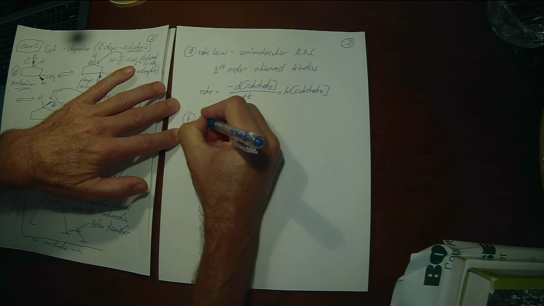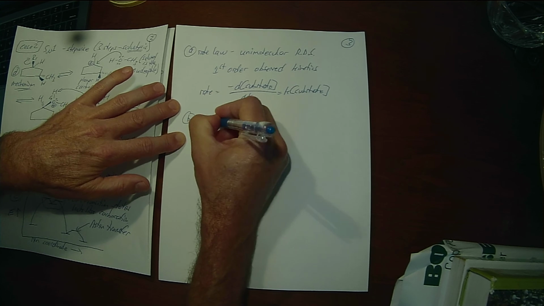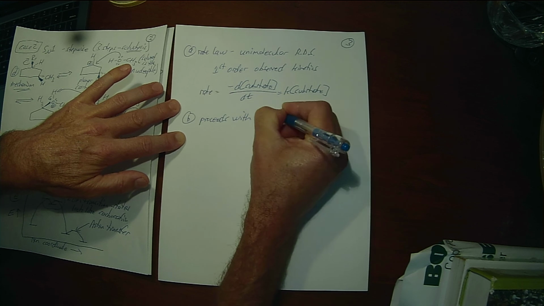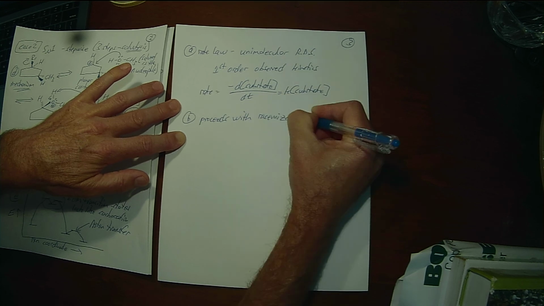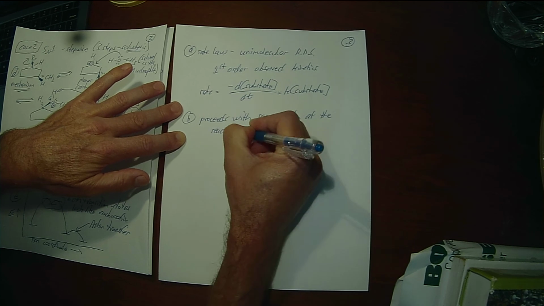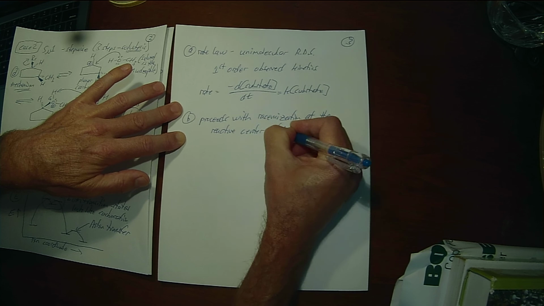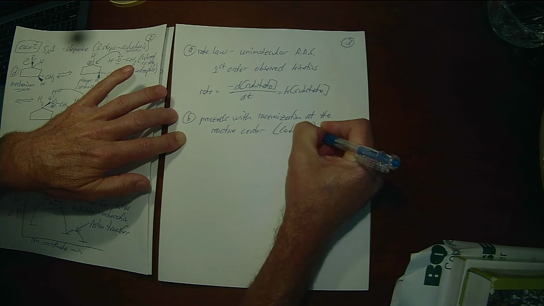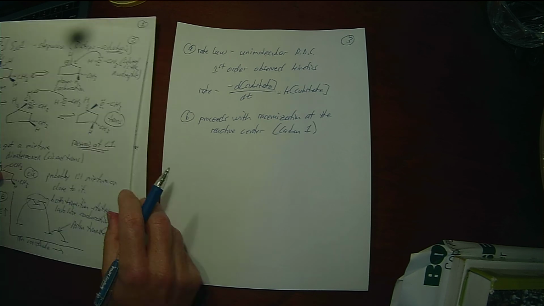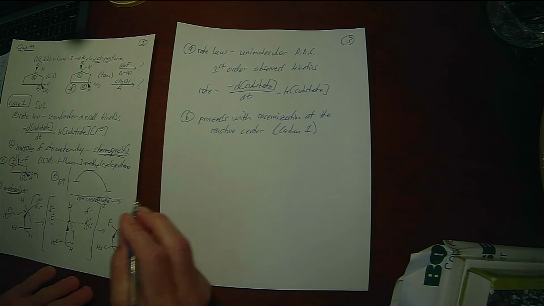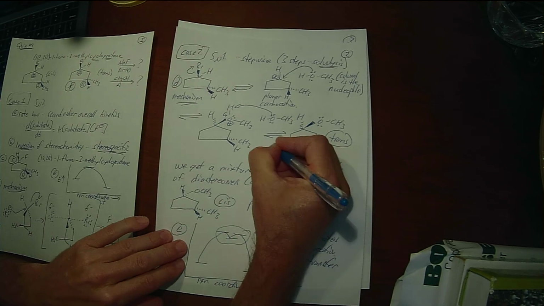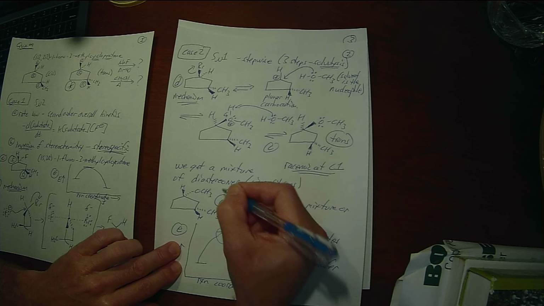The stereochemical consequence is proceeds with racemization at the reactive center, which in this case is carbon 1. No change in stereochemistry at carbon 3 because that's not where the reaction's occurring. And I've already drawn the products, right? So part C, here are the 2 products, the cis and the trans isomers.